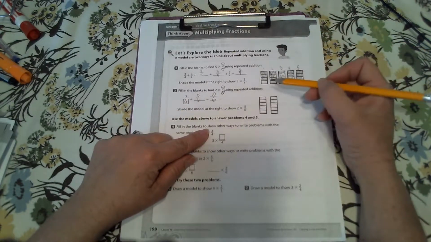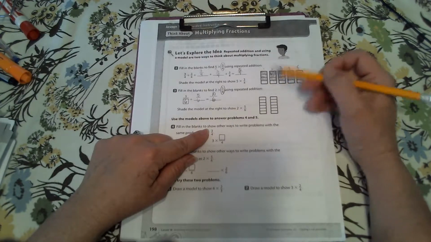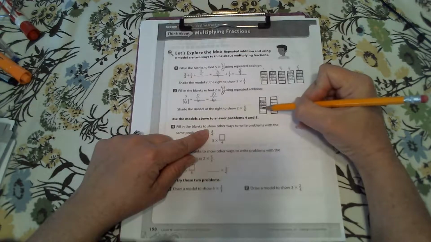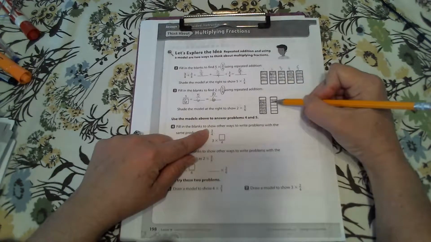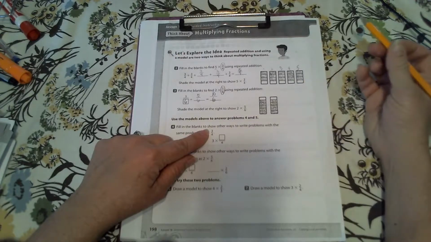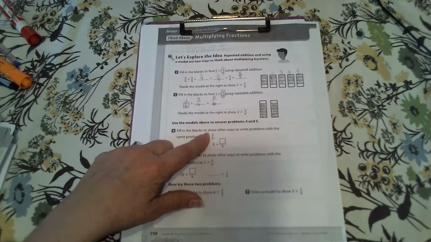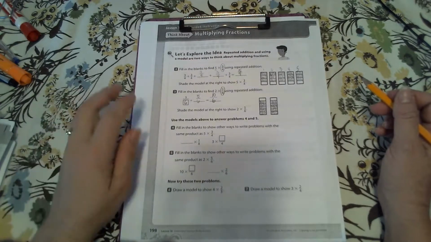So let's shade the model to show 2 times 5/6. Sorry, not 2 and 5/6, 2 times 5/6. It doesn't really matter which ones we shade in as long as we have 5 out of 6 shaded. 1, 2, 3, 4, 5 out of 6. 1, 2, 3, 4, 5 out of 6. So it's 2 times 5/6. Okay, I'm going to give you guys just a second. You can pause it if you need to at any point and catch up.